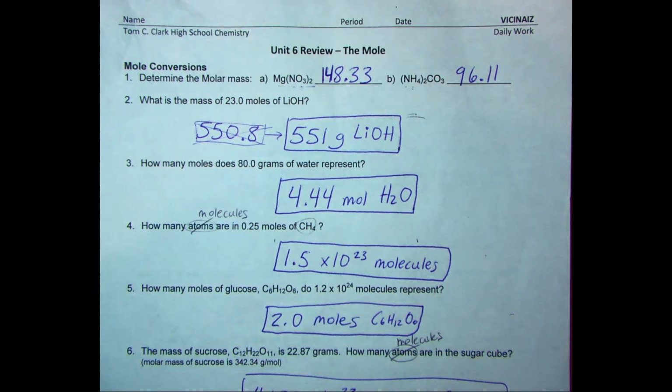I want to start first by showing you the completed answer key for page 1. So check your answers. If you were a little off, you may want to go back and look at how you rounded your molar masses to the hundredths place. If you were way off, you want to stay tuned as I go over each problem.